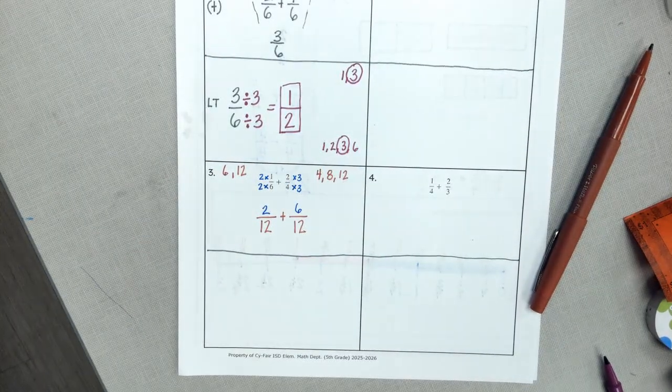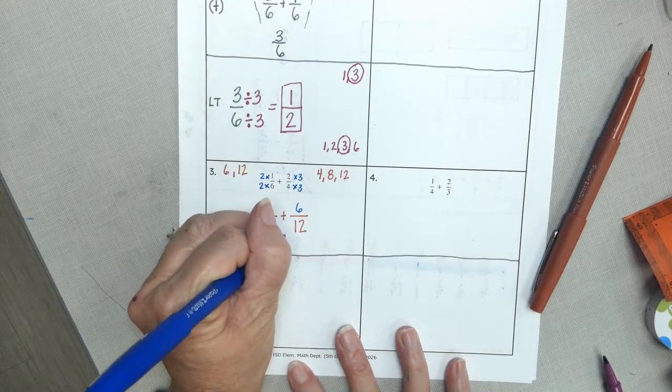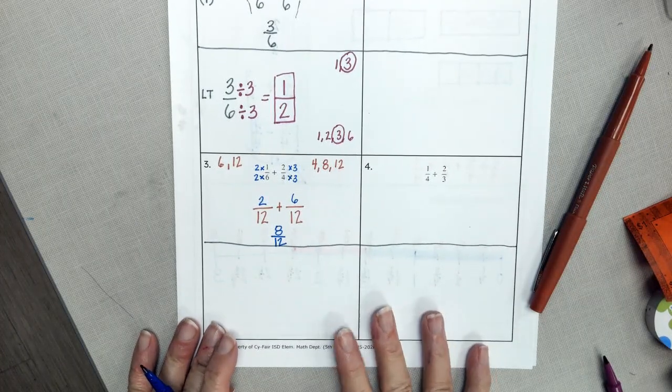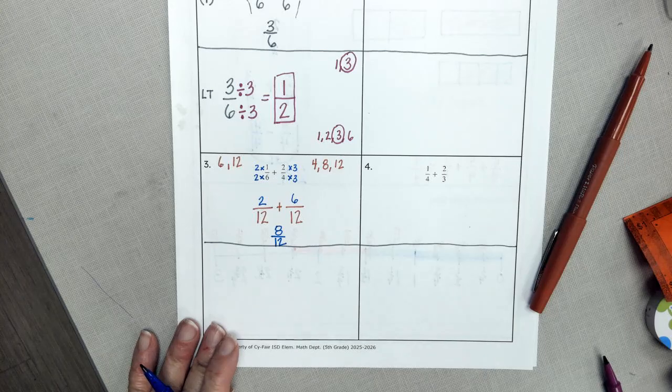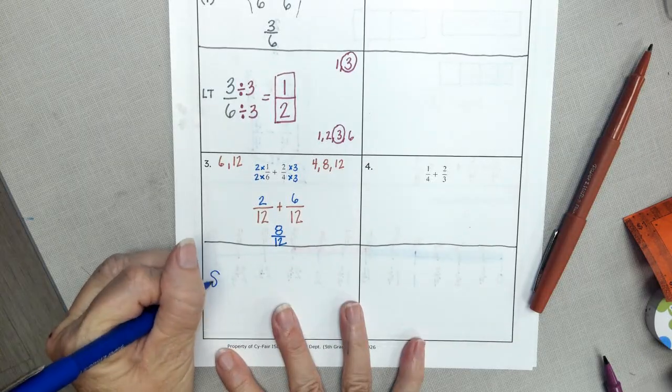Now we only have 12ths, right? Bella, can we put these 12ths together? Yes. What's 2/12ths plus 6/12ths going to give you? 8/12ths. Okay? All right. Now, here is a quick and easy tip. Can I simplify this? Can I put it into lowest terms? If your top number is even and your bottom number is even, it definitely can go lower. So, is that true? Yes. So, rewrite it. 8/12ths.